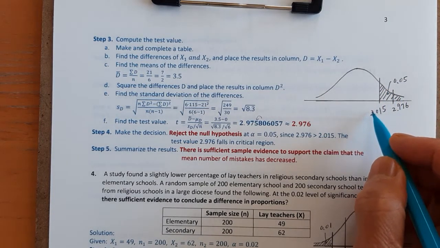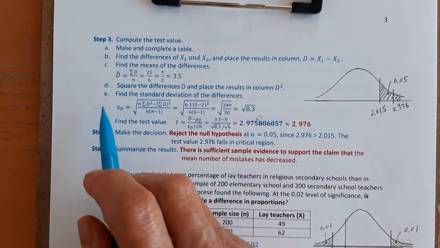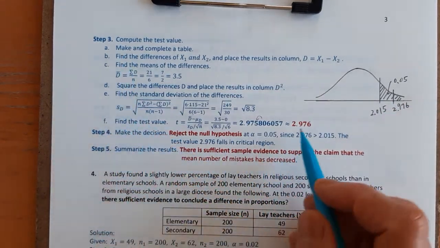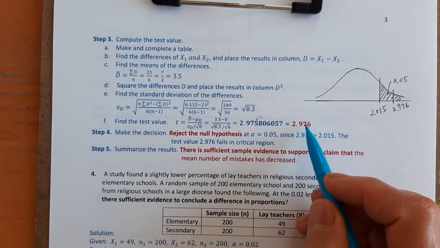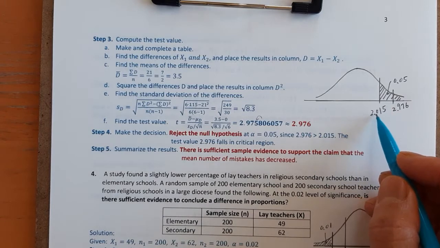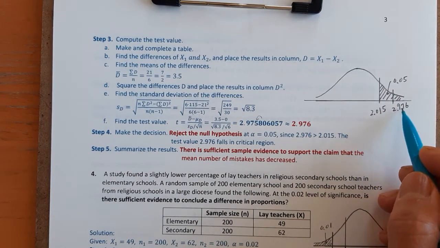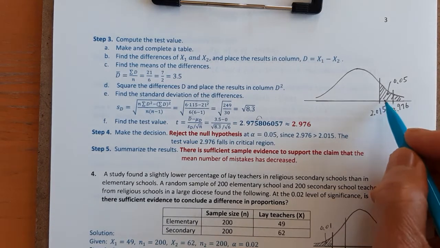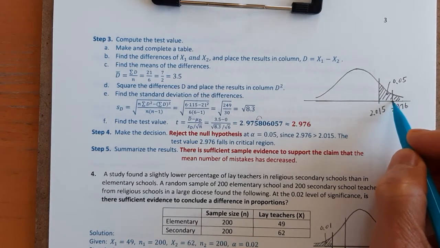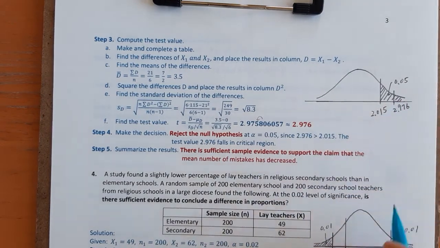From step 2, we find the critical value is 2.015. From step 3, we find the test value is 2.976, which is greater than 2.015. So the test value 2.976 falls into the critical region.